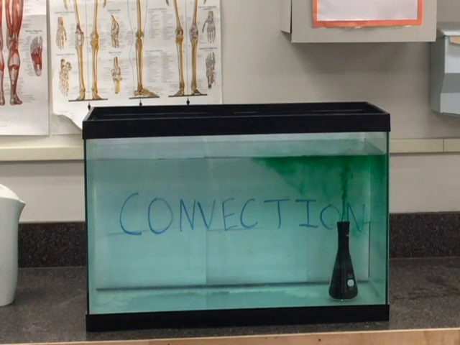So what ends up happening is, as the particles get warm, we remember that the particles end up expanding or getting further and further apart because the energy is giving them more and more motion. So they're becoming less dense. Because they're less dense, they end up floating, just like oil sits on top of water. So you'll notice even now it's spreading all the way across the top and it's actually not sinking back down. So in a liquid, this is how it works.